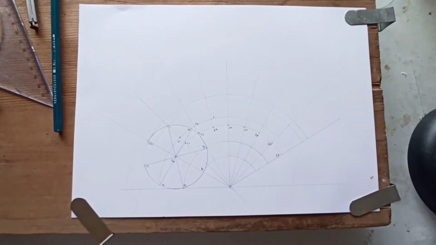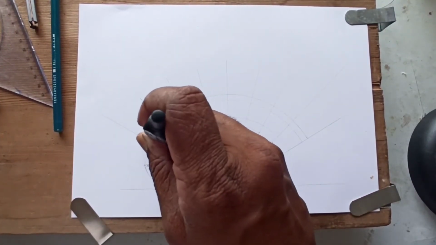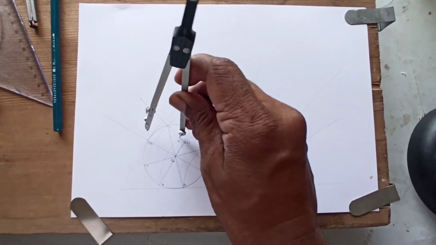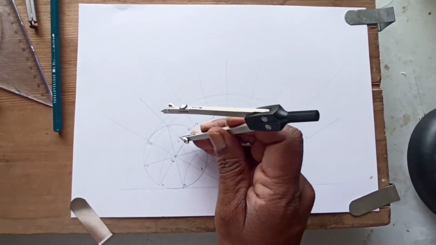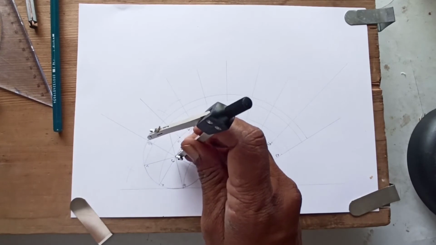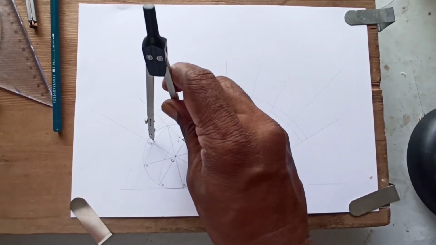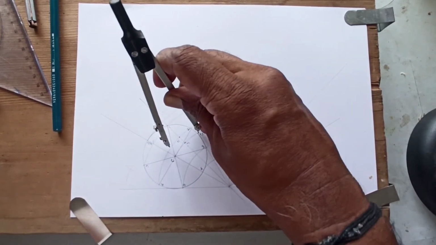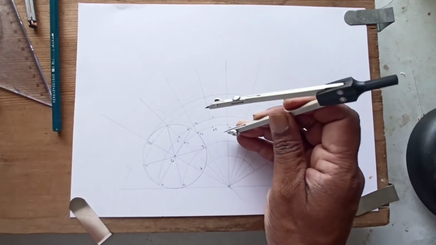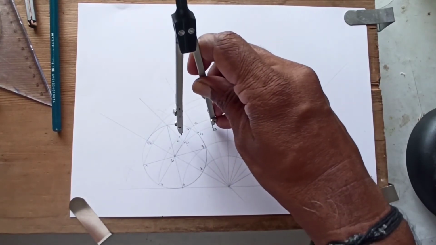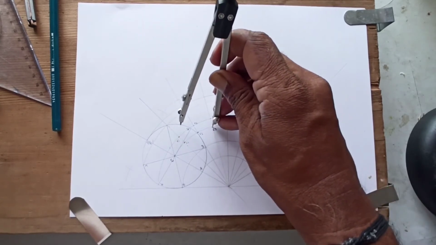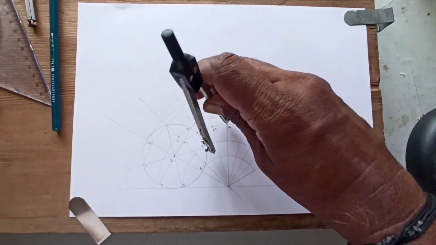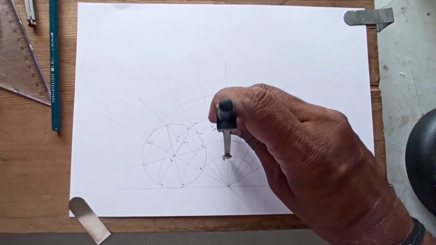Now we take the radius C to P as the radius. From C1, you draw the arc cutting here. From C2, an arc cutting here, C3, from C4, it is this point only.